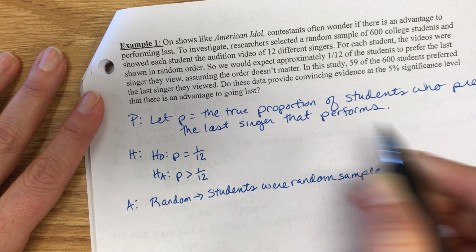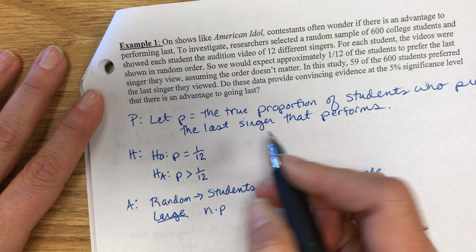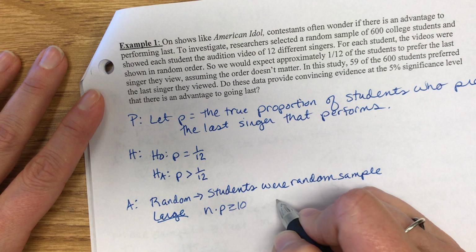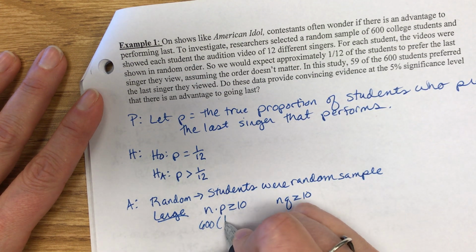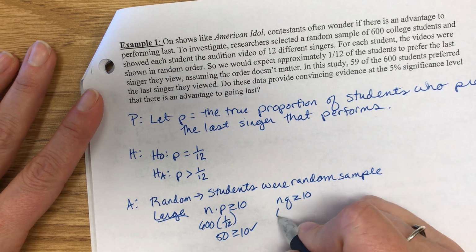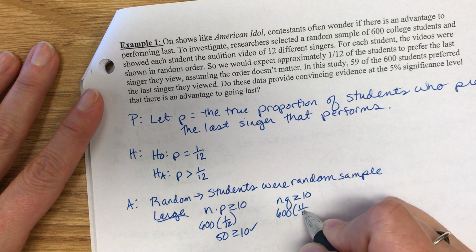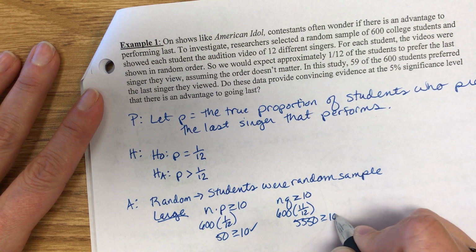Okay. When we do our large counts, that's when we're going to check that n times p is at least 10 and n times q is at least 10. So we're going to have 600 times 1/12, which would be 50. Good. And then we're going to have 600 times 11/12, which is going to be 550, which is still good.